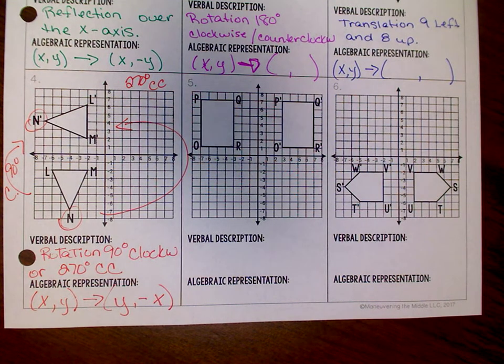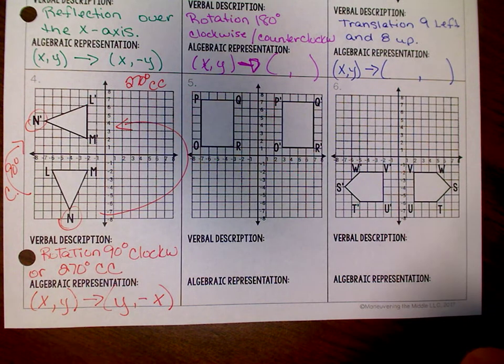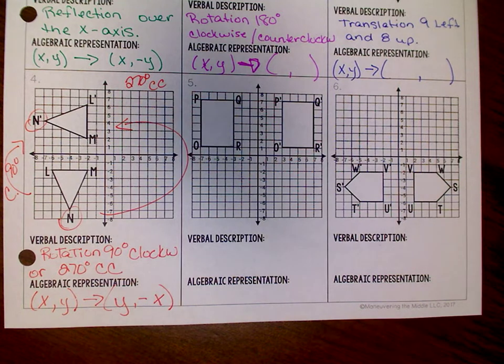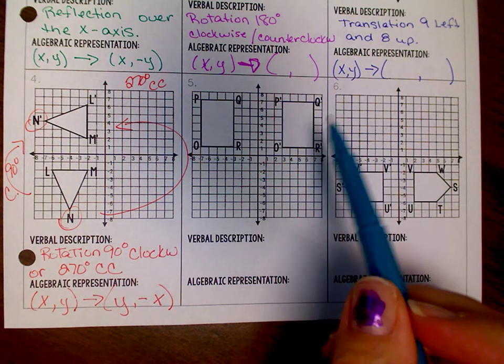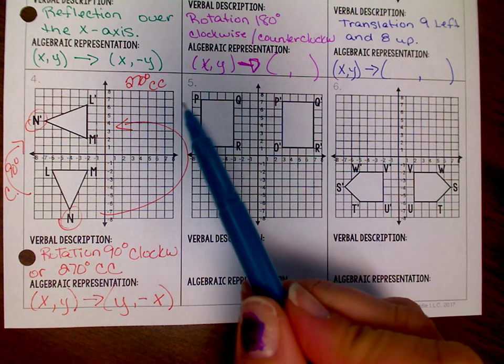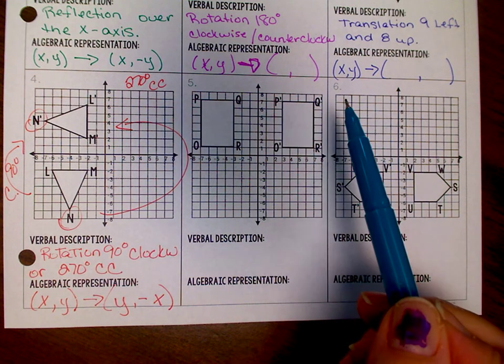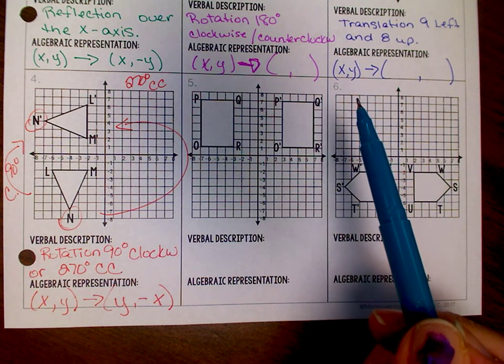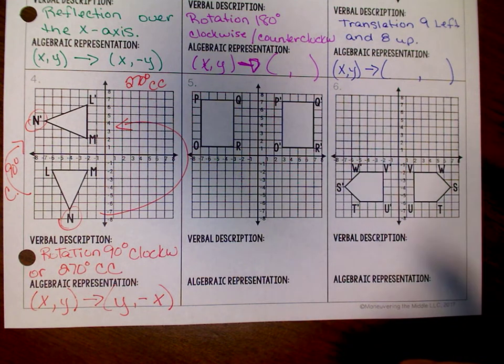Okay, looking at number 5. I want you to highlight your original figure, and let's look at what happens. Same shape, same size, so it is congruent. And look at your vertices. The vertices are the same. So it did not rotate. If the vertices are the same, it did not rotate.